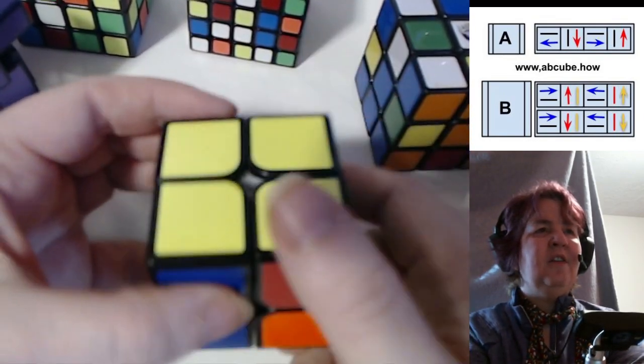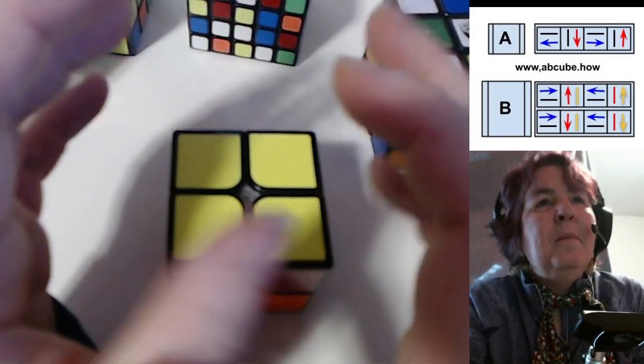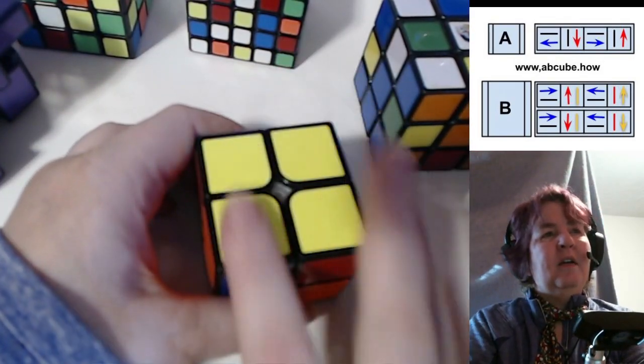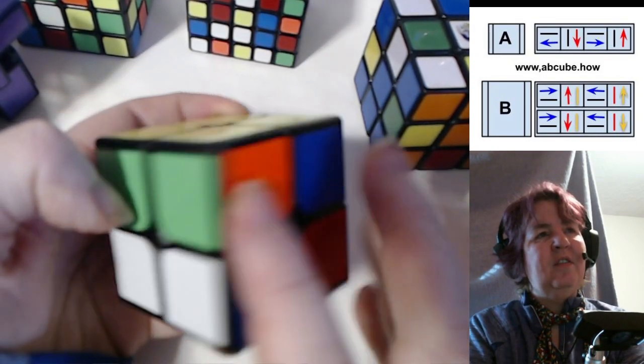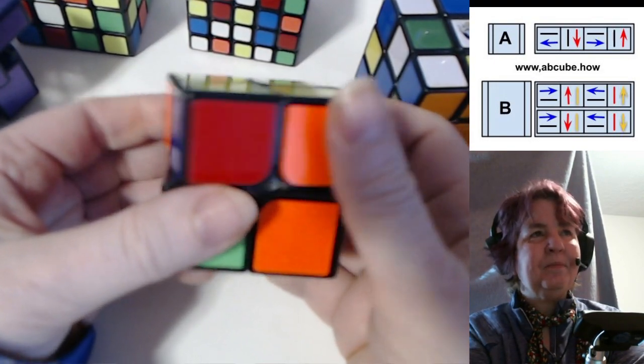And eventually it comes to the top. Like I said, not the fastest way, but the easiest to teach, the easiest to learn, in my opinion. So, yellows are on top. Red and blue do not match. Green matches, so the green goes facing away. And we do Formula B.